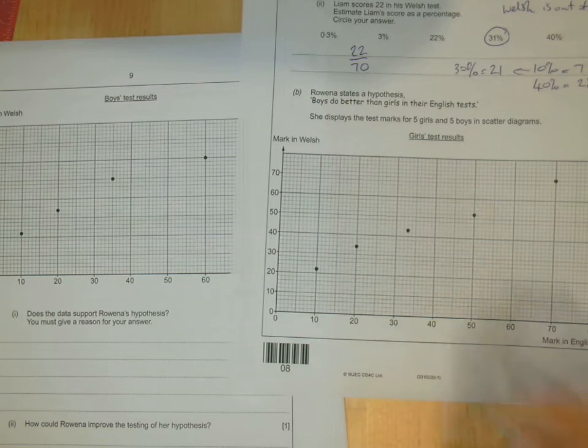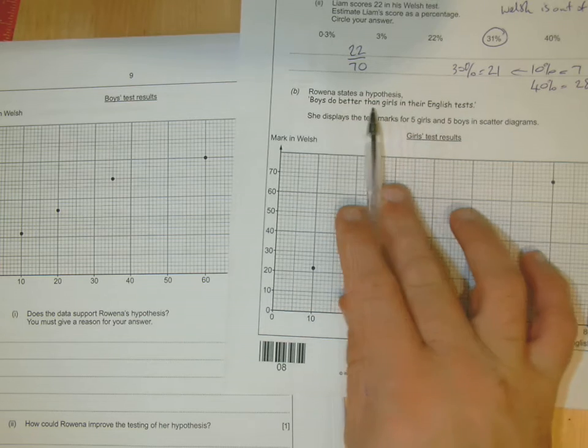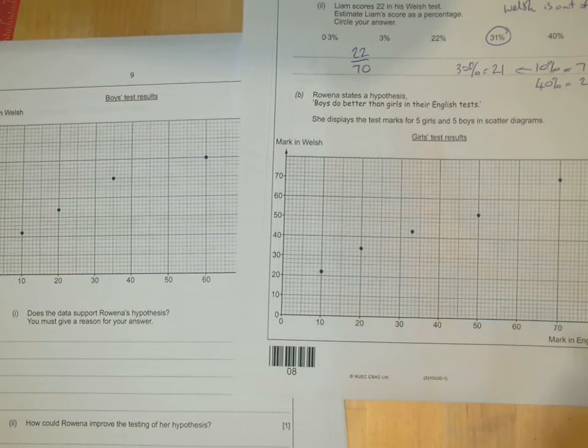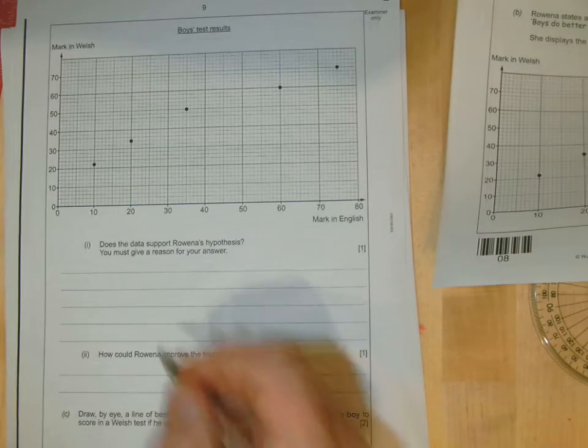So I wouldn't really say we could justify this statement, that boys do better than girls in English tests. That's not really true, is it?